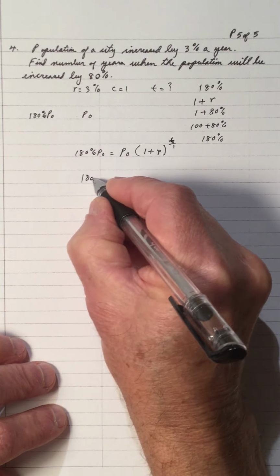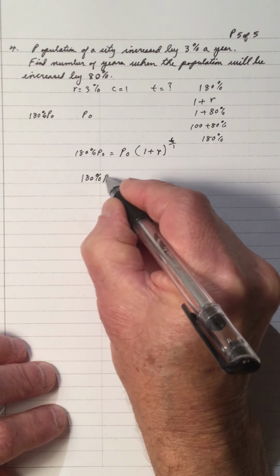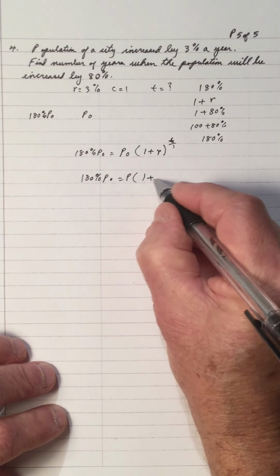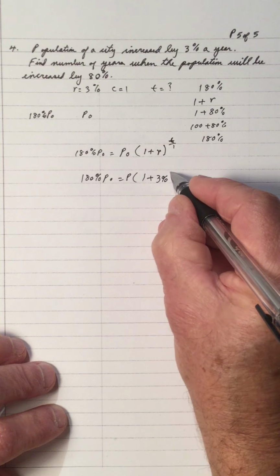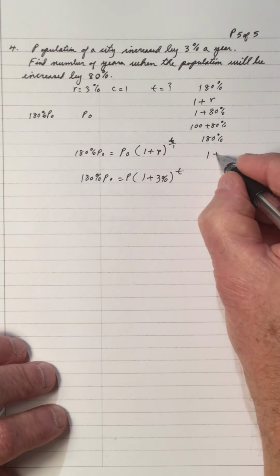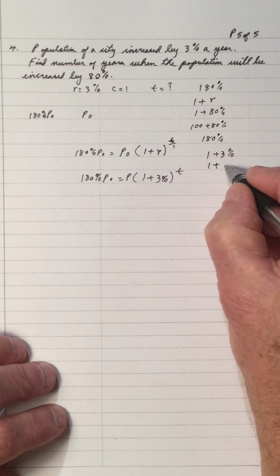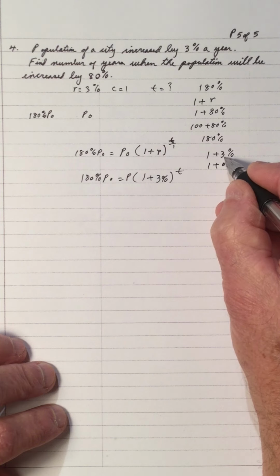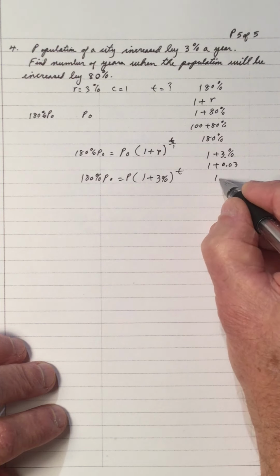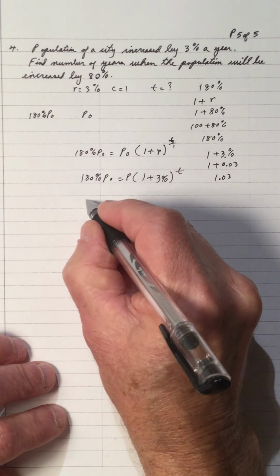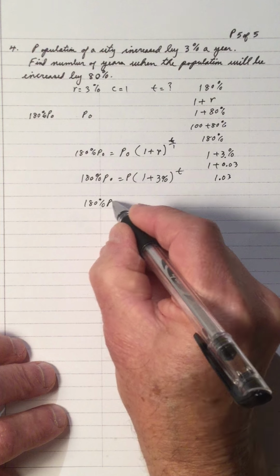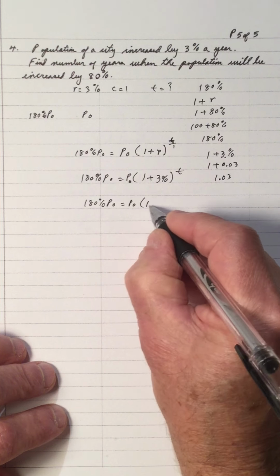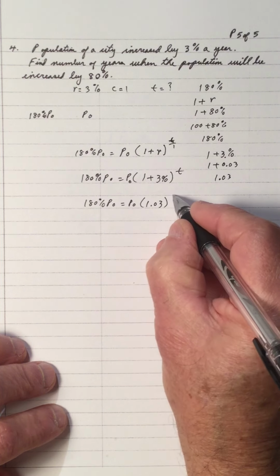So we have 180% P0 equals P0 times 1 plus 3% raised to the T power. 3% is 0.03, you move the decimal 2 places to the left, so that's 1.03 when you add up. We have 180% of the original population, and this is 1.03 to the T power.